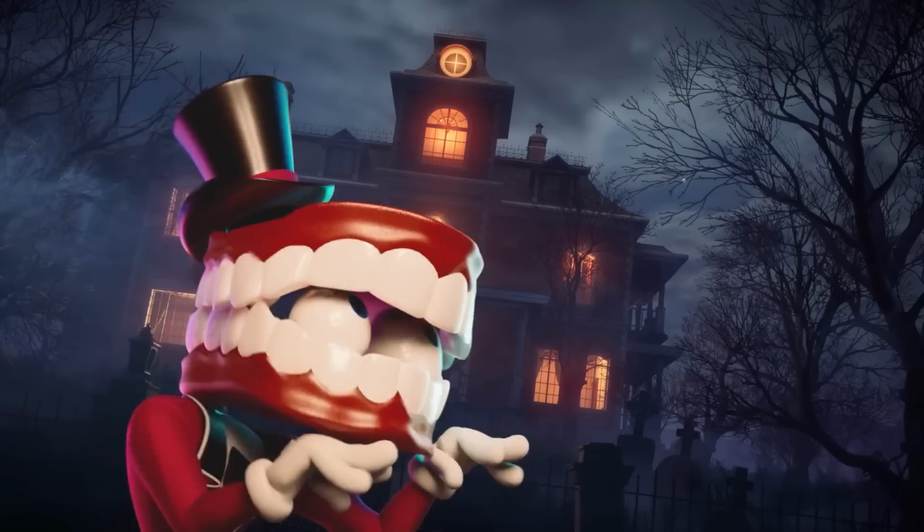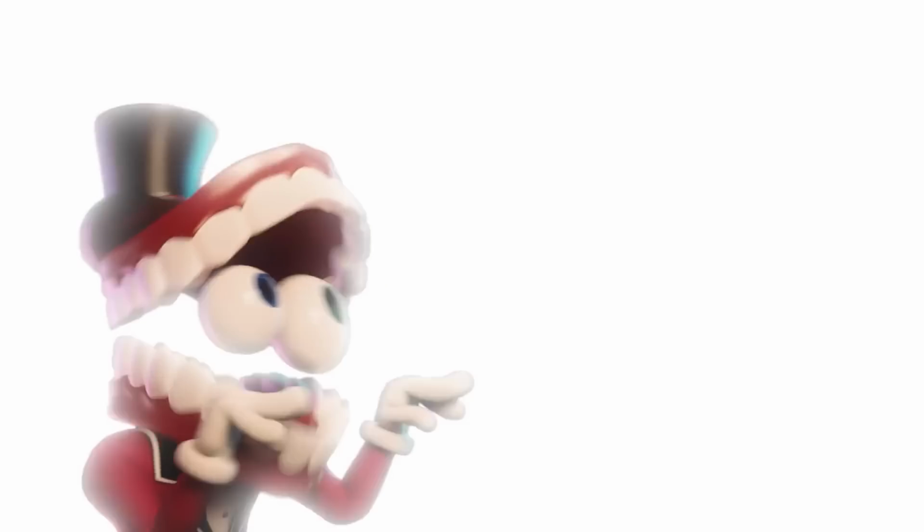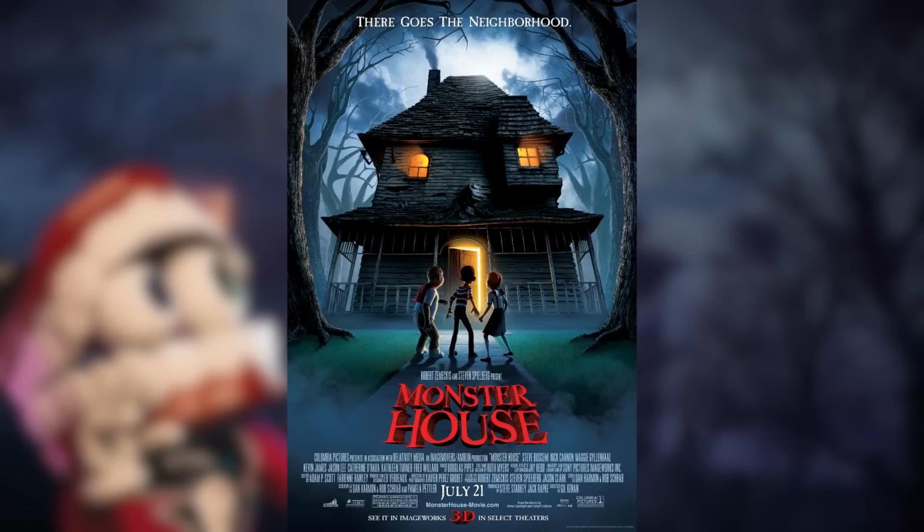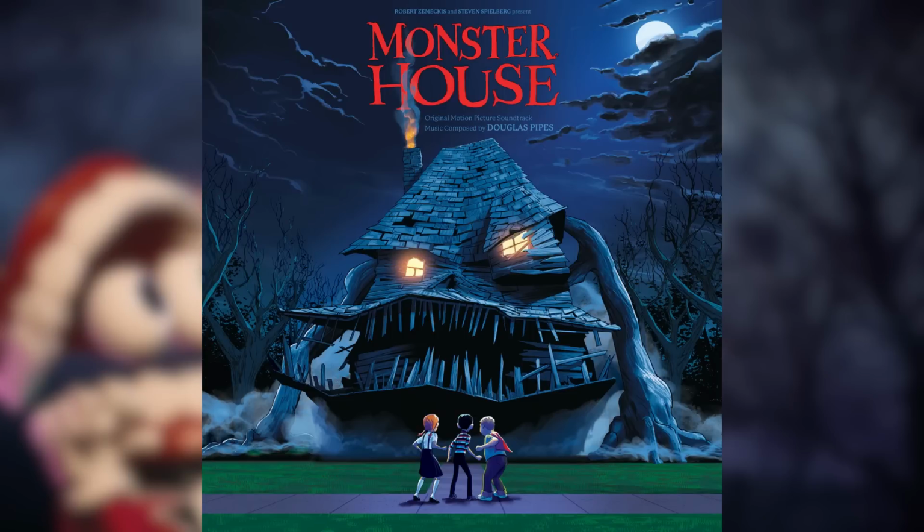For a brief second, while Kane explains the lore of the Mildenhall mansion, we see it flash with lightning and the mansion looks scarier with a set of teeth. At least to me, this feels like a pretty clear reference to the 2006 animated classic Monster House.